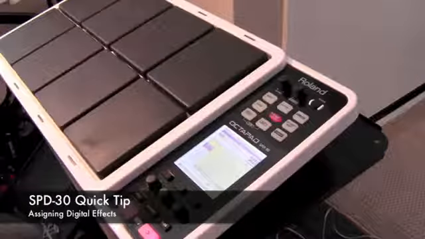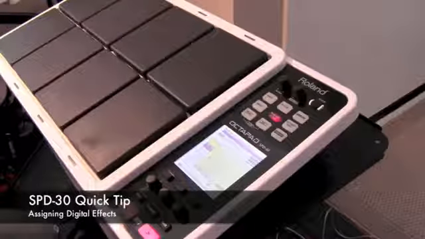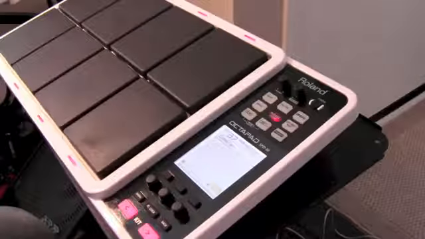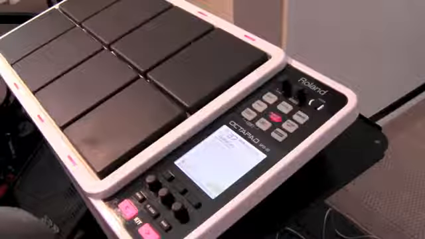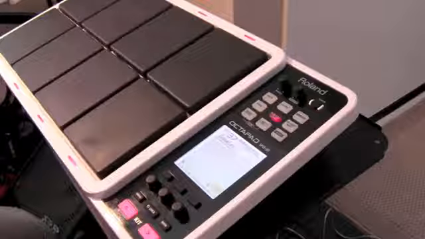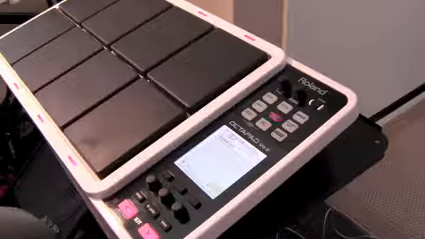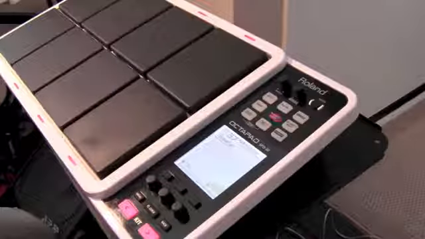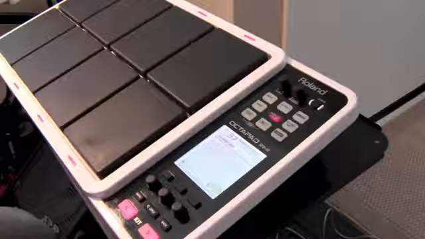We're going to assign multi-effects to the sounds in the SPD-30. Now, there's 30 different types of multi-effects in the SPD-30, and you can assign any one of the 30 multi-effects to any one of the 50 patches. What's great about this is it takes your sounds into a whole other dimension for more creative and more exciting ways of using them. I'll show you how to do it.